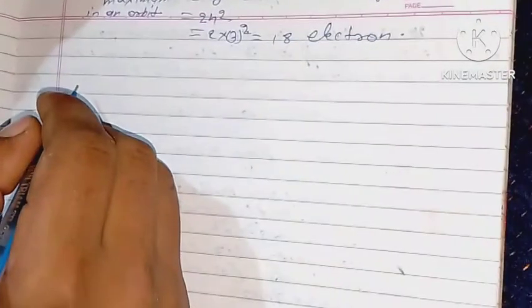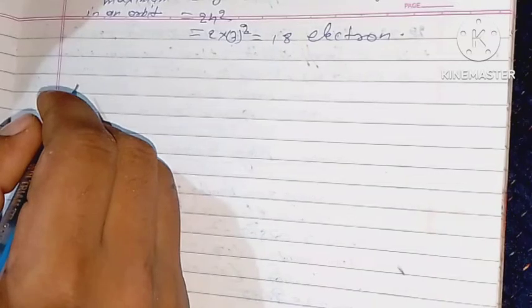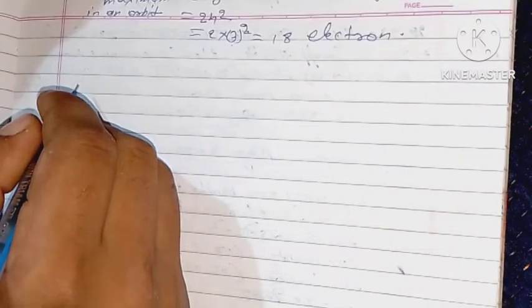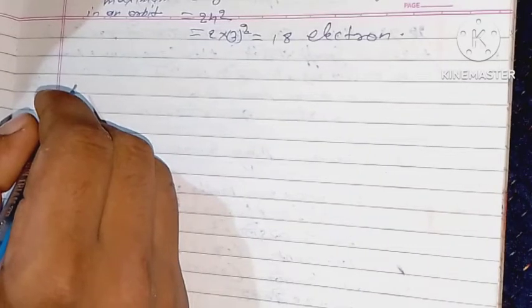Find out the total values of the quantum numbers in the next example.